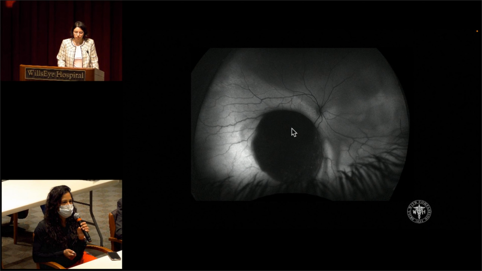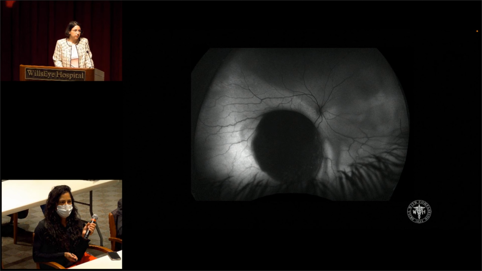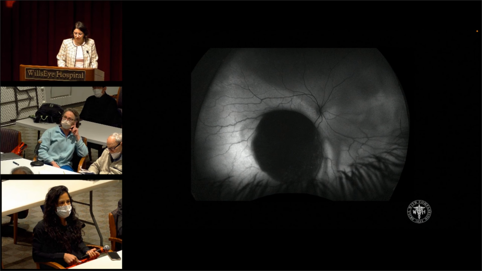mass. With melanoma, the autofluorescence is really helpful in identifying the extent of subretinal fluid. You know, it's not just important for looking for orange pigment, but we use it to look for subretinal fluid. Exactly. And the left eye.